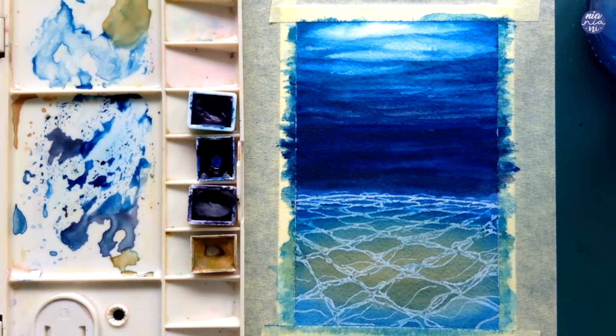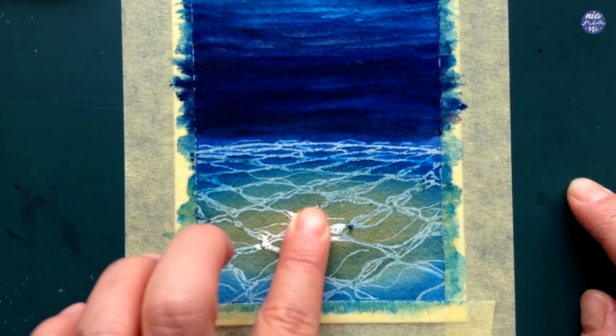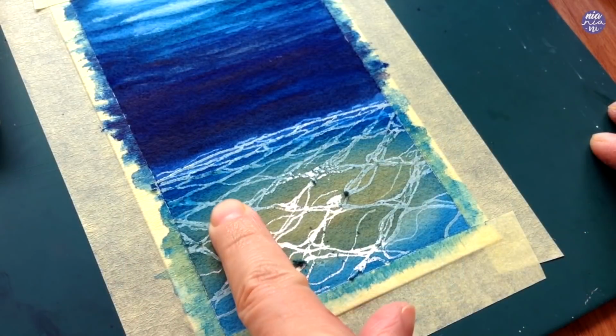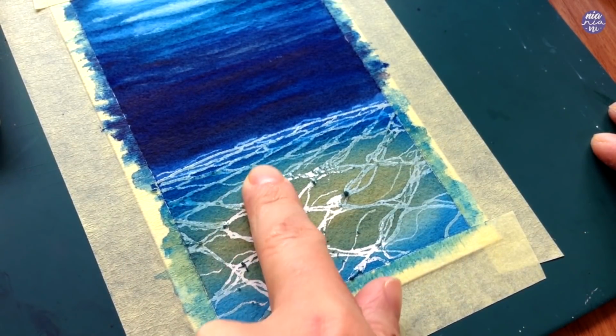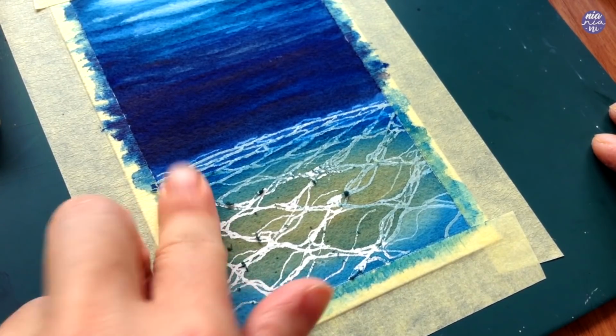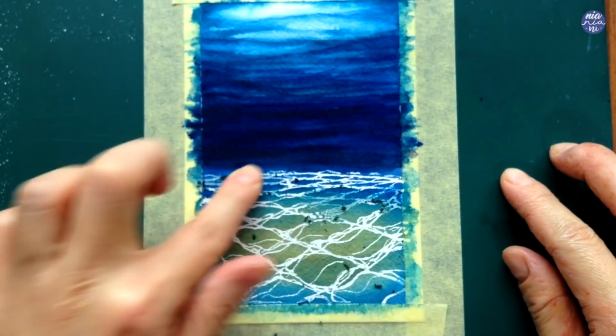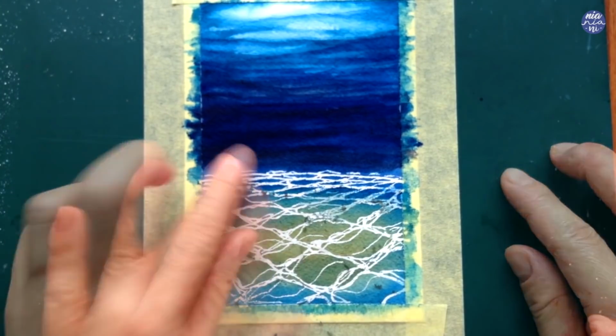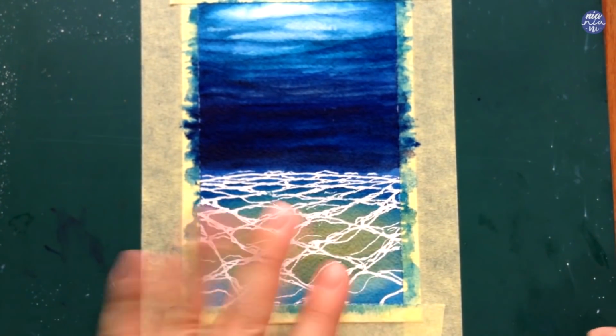After this, I'm going to take off the masking fluid, and it's very important to make sure that your paper is completely bone dry, not to even be cold to the touch, because if the paper is wet, it is a bit weaker, and if you try to take off the masking fluid while the paper is the slightest bit wet, it is at a higher risk of being damaged.